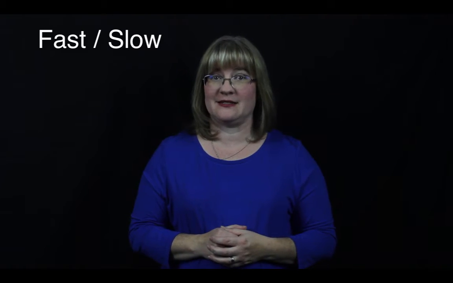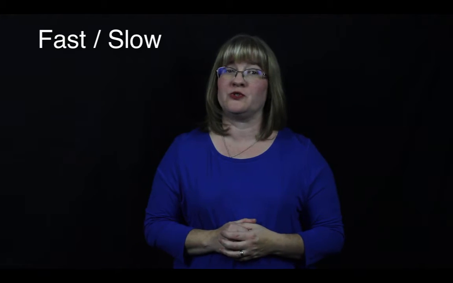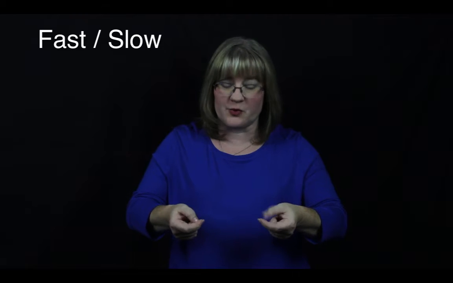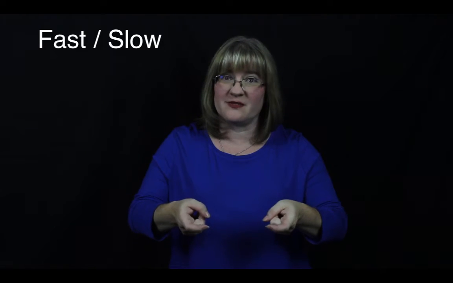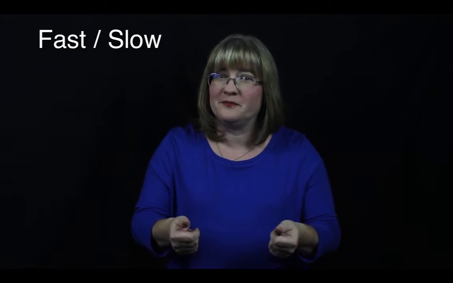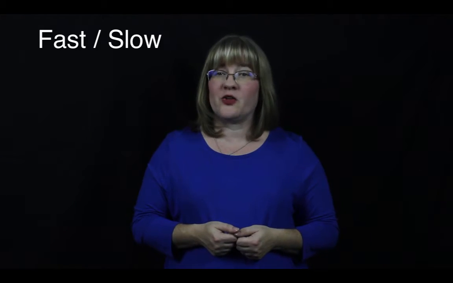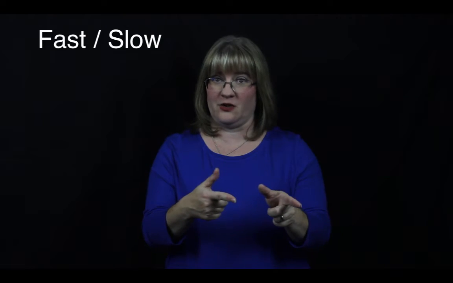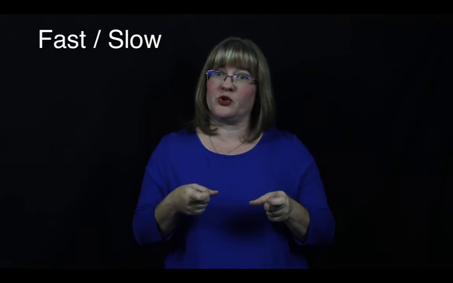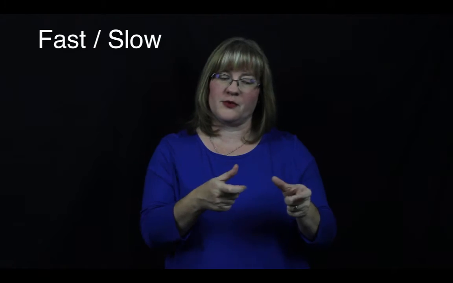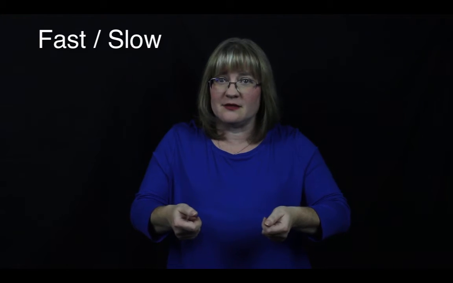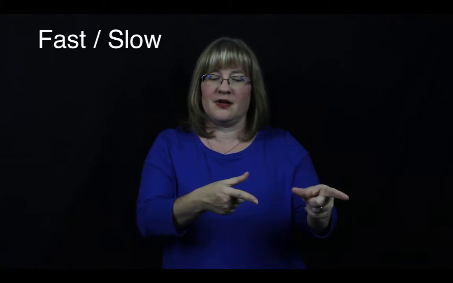For fast, we have two signs that you may use for the word fast. One of them is to flick your index fingers with your thumb. Your index fingers are bent and you flick them. This is fast or quick. Another way to sign it is to take your index fingers out and pull them towards you, bending them as you pull your hands towards you, almost as if you're pulling two triggers. We can sign fast and quick like this or like this.